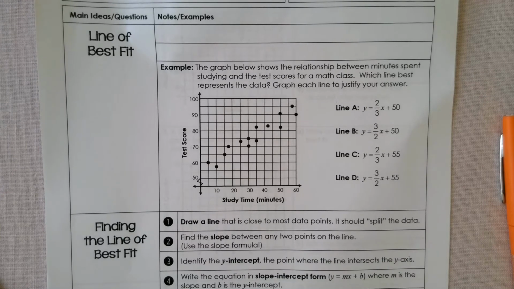So last time we were looking at scatter plots and we were just saying if it was positive or negative and if it had a strong or weak relationship. Well, today we are actually going to be drawing lines, linear lines that will go through the data that best fit it. Okay? All right.